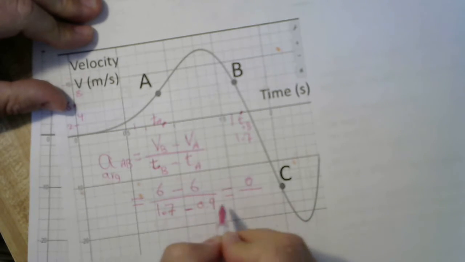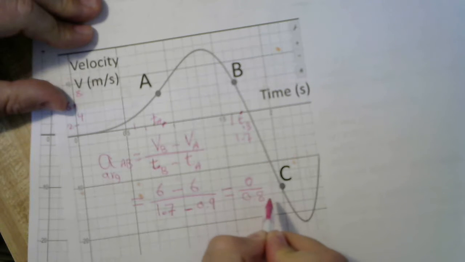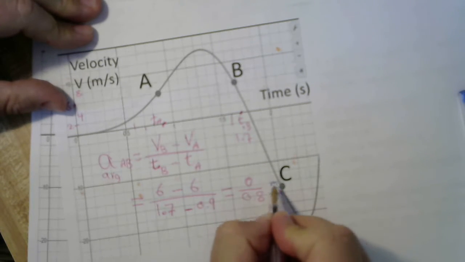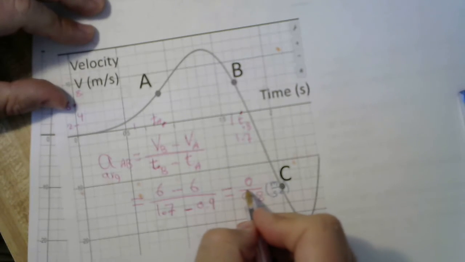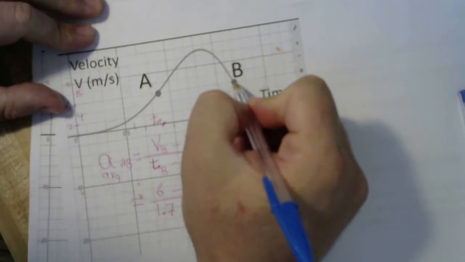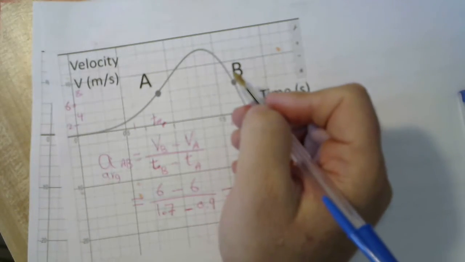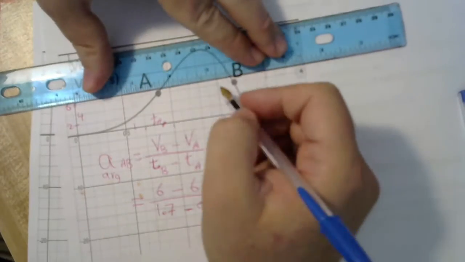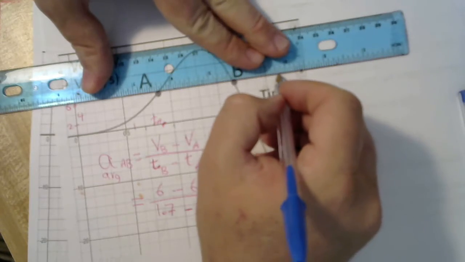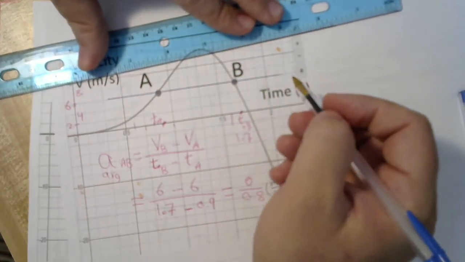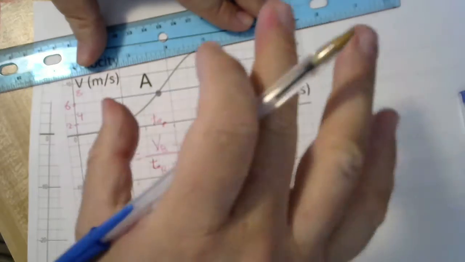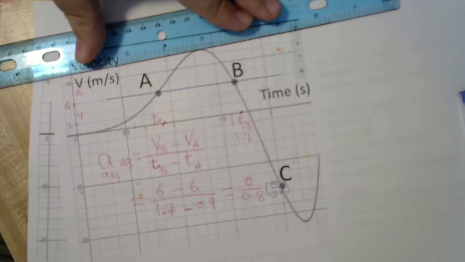This is equal to 0 over 0.8, which is 0 meters per square second. We have no acceleration. The average acceleration between A and B means that if I draw a line, this line will be horizontal. The slope of the horizontal line is 0. The average acceleration for this graph between these 2 points is 0.